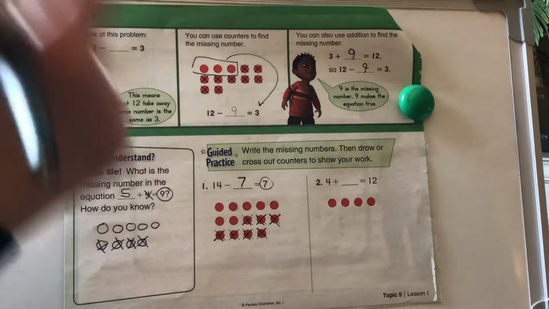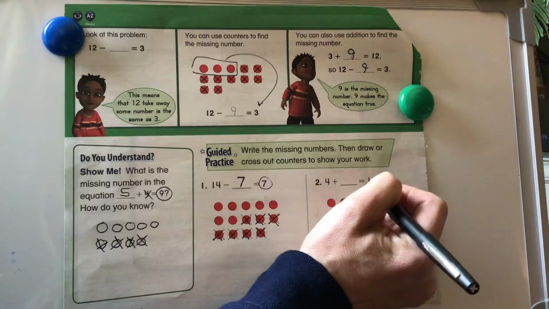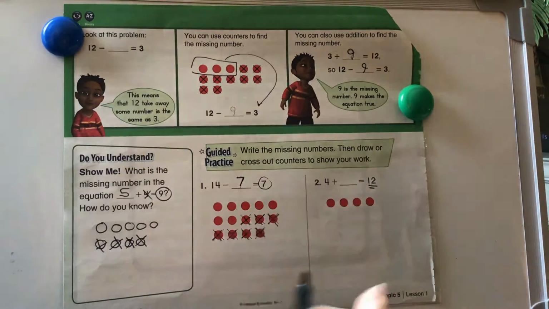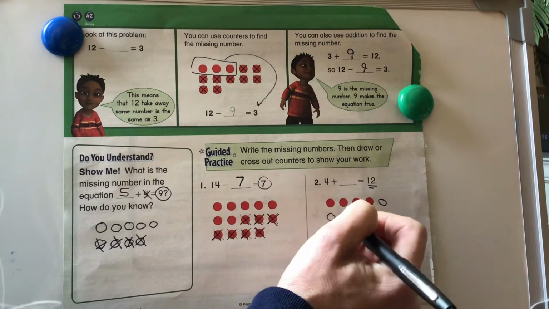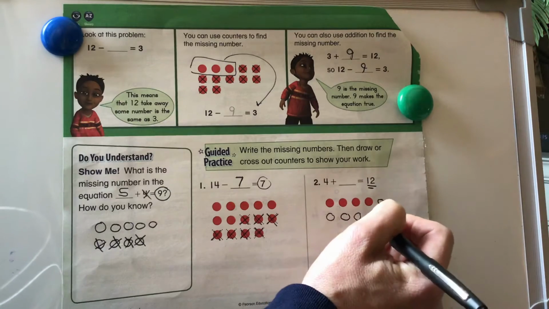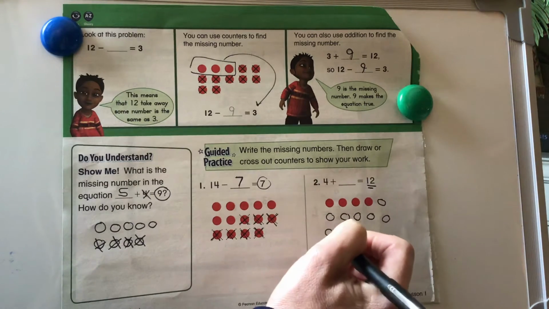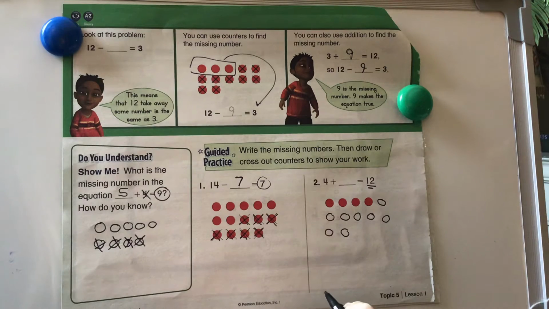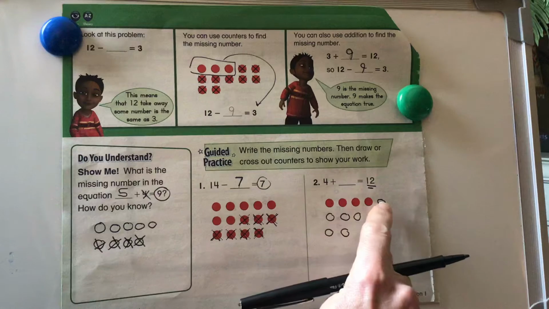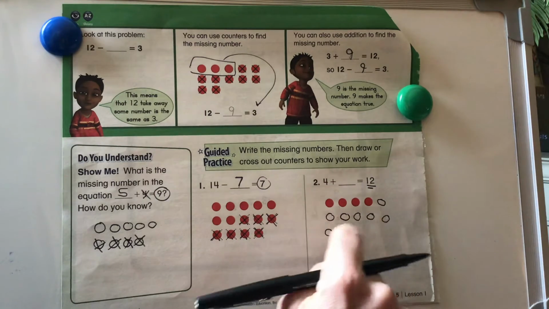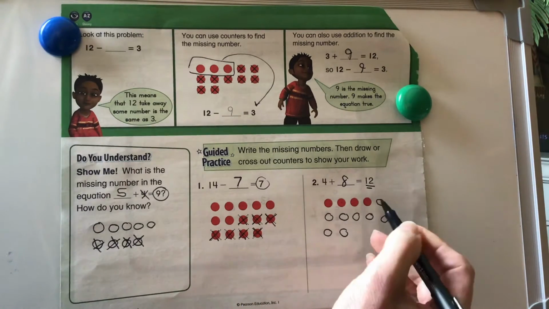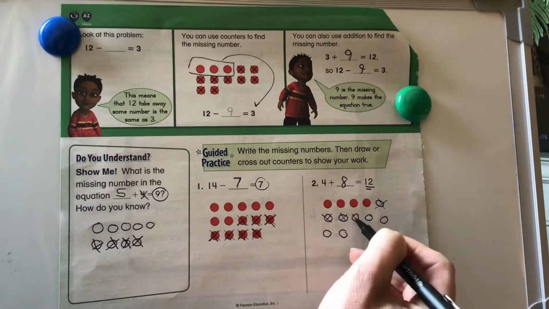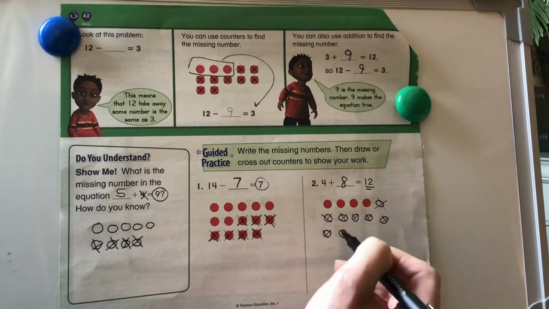Okay, let's take a look at this one. We're going to kind of count up. We need to get to 12. We already have 4. So let's count up to 12. 1, 2, 3, 4, 5, 6, 7, 8, 9, 10, 11, 12. So let's see how many we counted up. 1, 2, 3, 4, 5, 6, 7, 8. We counted up 8. And you can go through and cross them out if you wanted to.